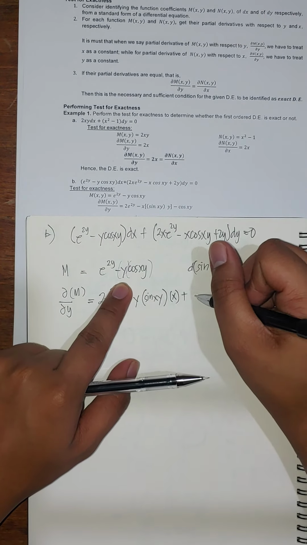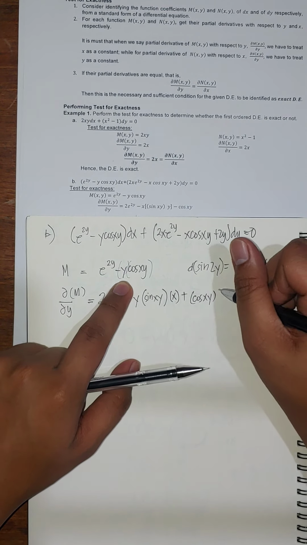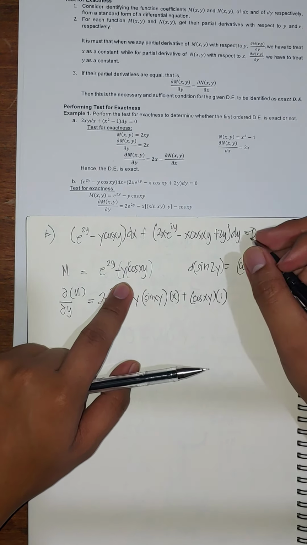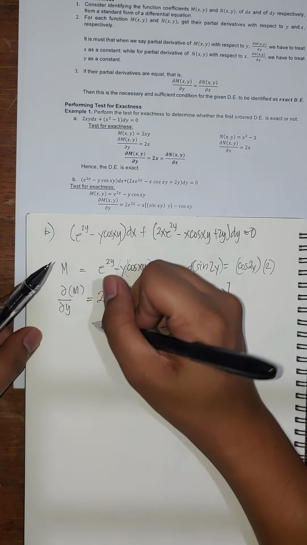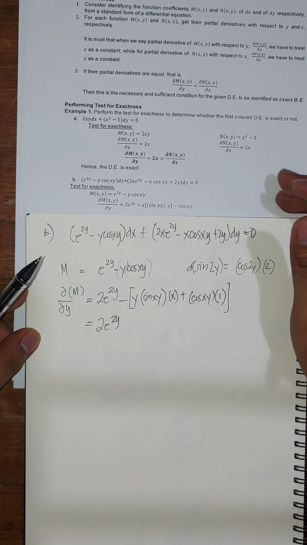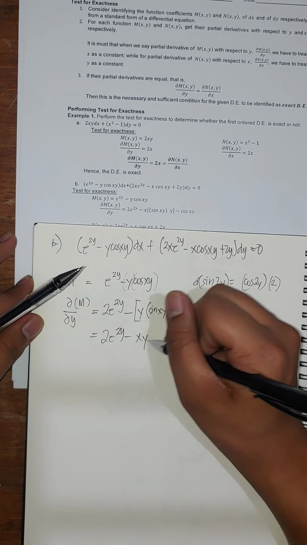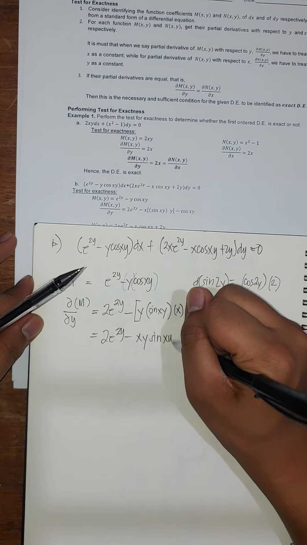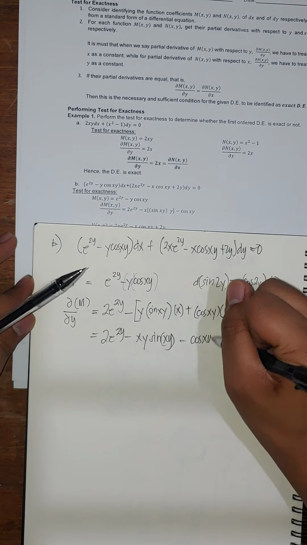Then plus cosine xy times the derivative of y, which is just 1. So this becomes 2e to the 2y minus xy sine xy minus cosine xy.